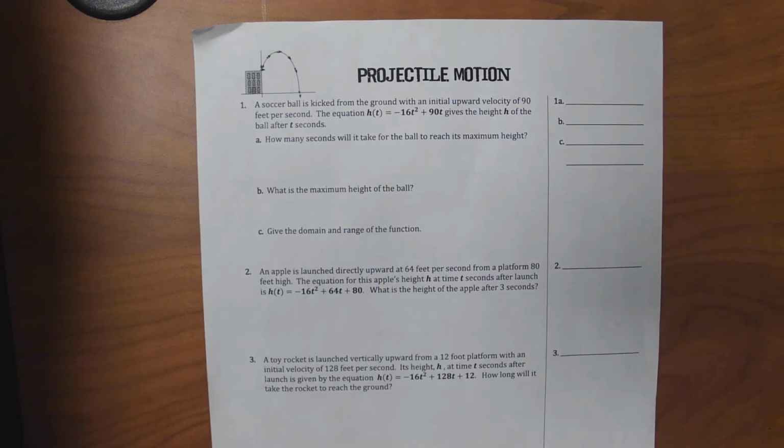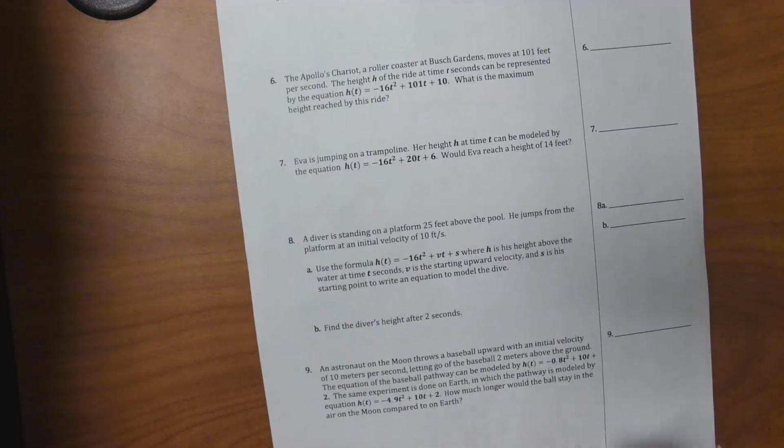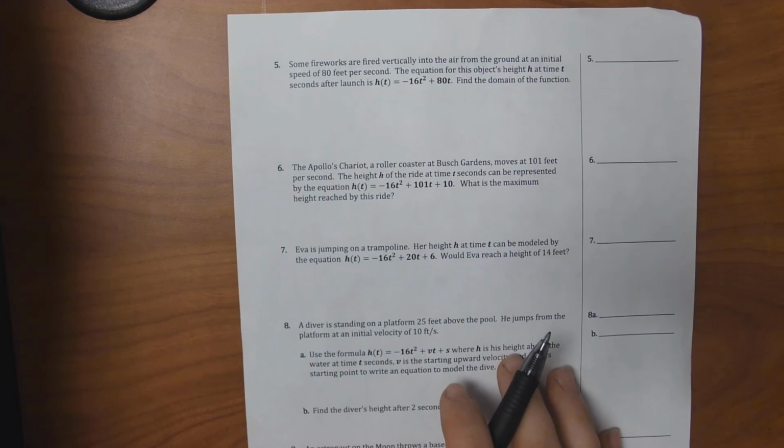Alright, we're going to go ahead and continue working on this projectile motion worksheet. So I've been told that you should have worked through the first 4 or 5 problems. So just to err on the side of caution, we'll go ahead and start on problem 5.